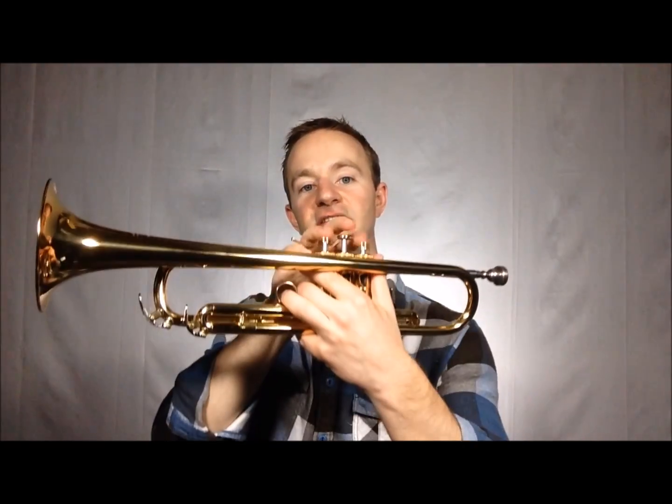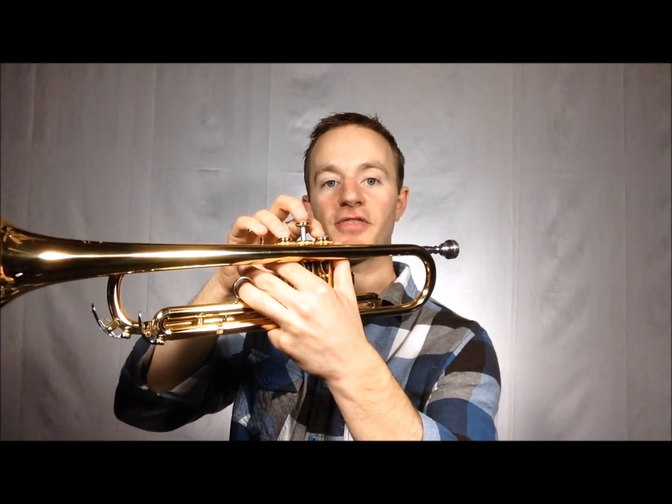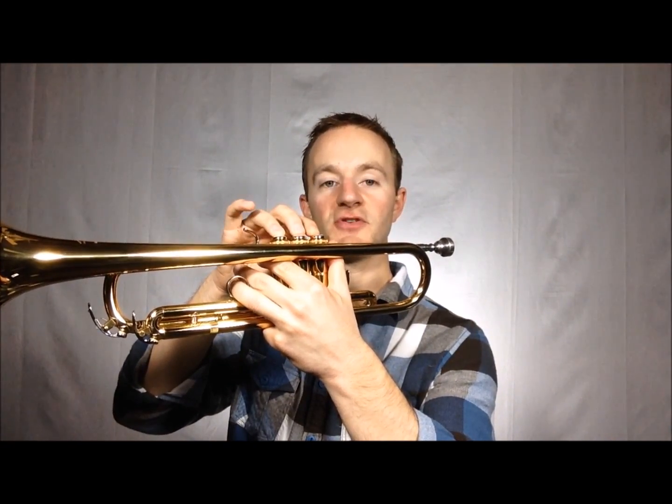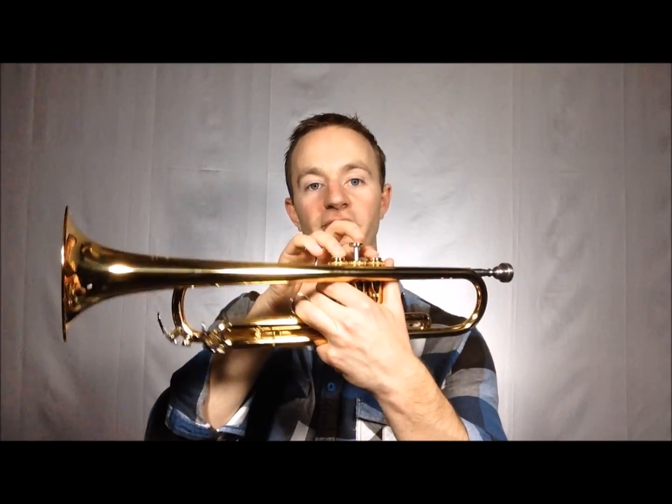Now you'll notice that I stuck out the third valve slide here when I played the first and third valve and the 1, 2, and 3 valve combinations. The reason for that is because these two notes, which are called D and C sharp, are particularly sharp on the instrument. So we need to extend the third valve slide a little bit just to get those notes in tune. Those are the only two notes that you're going to need to control the third valve slide for.